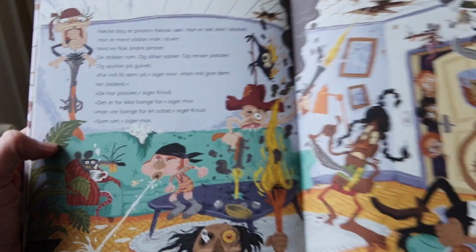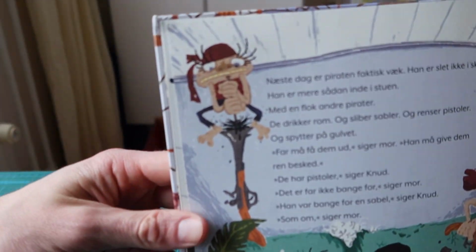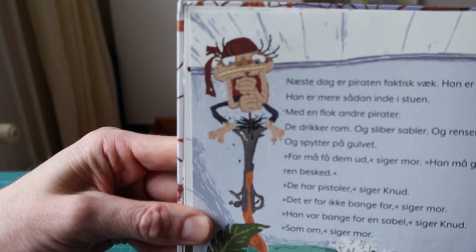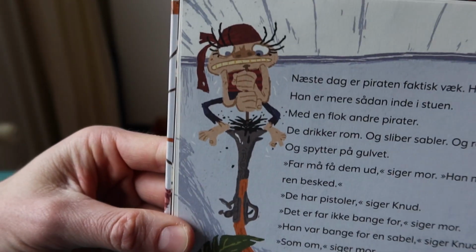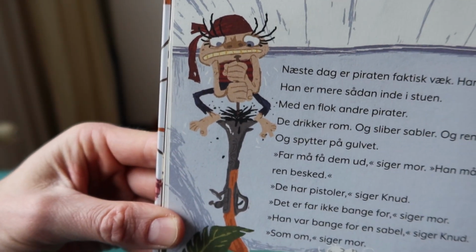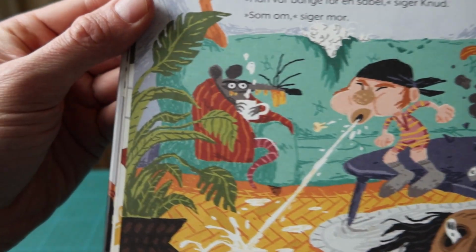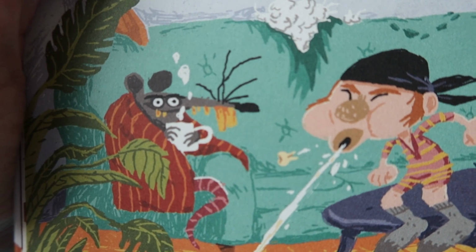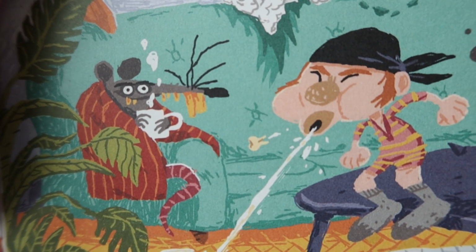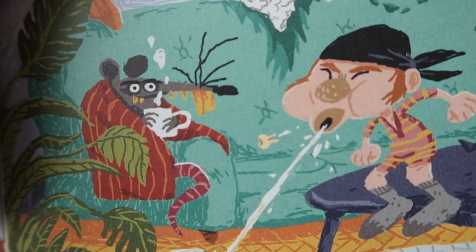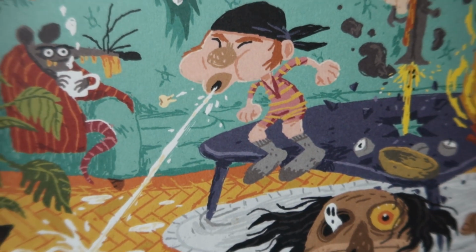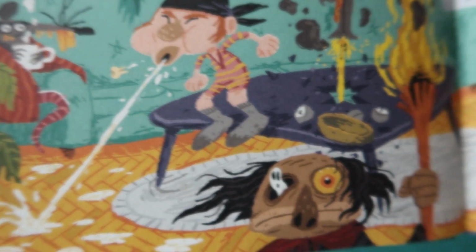Very wonky. Oh, we have a nice spread here. So up here, this guy who's filling his musket, called in English, this kind of gun. And then look at that rat down there. Big old yellow teeth and the whiskers. A pirate here who's spitting on the floor.